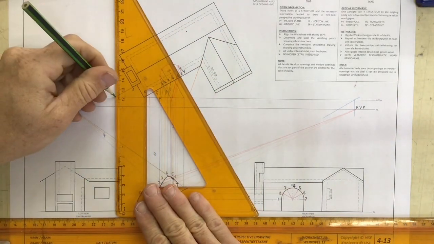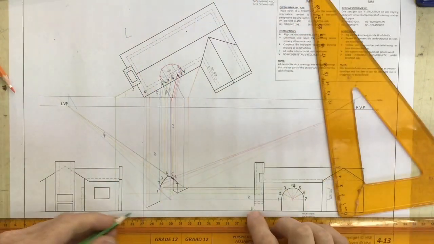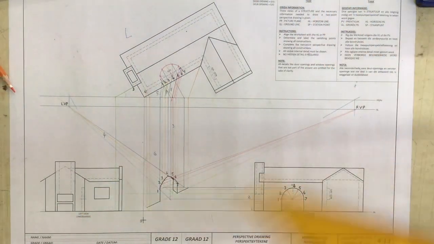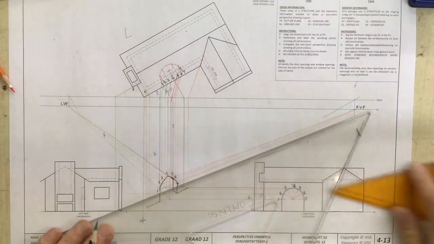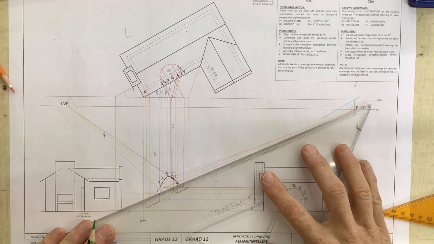Drop that down onto the line at the height. Take that back to the RVP. Just get a longer ruler here. Taking that out to RVP from there.